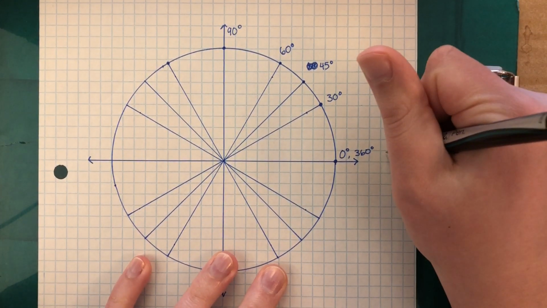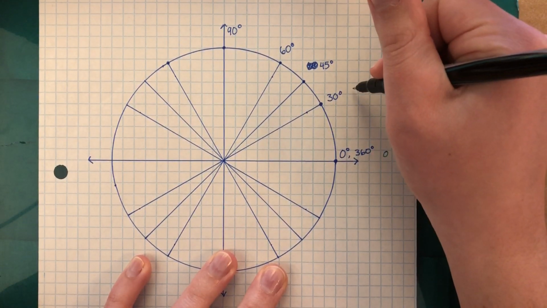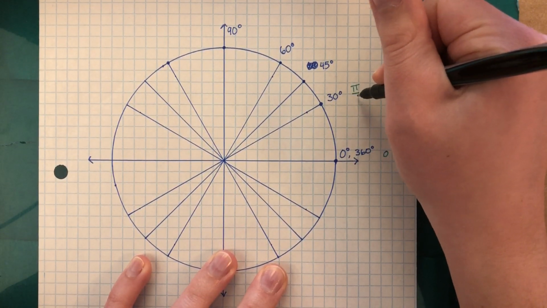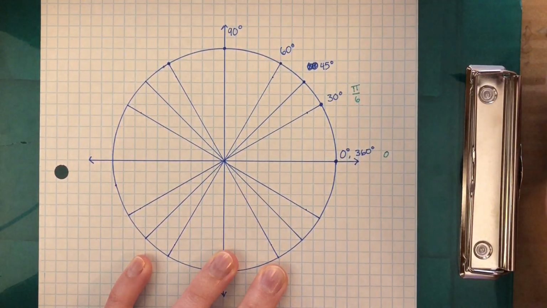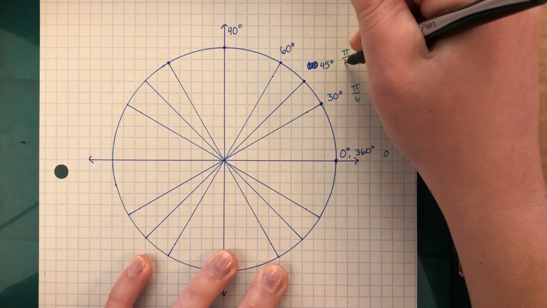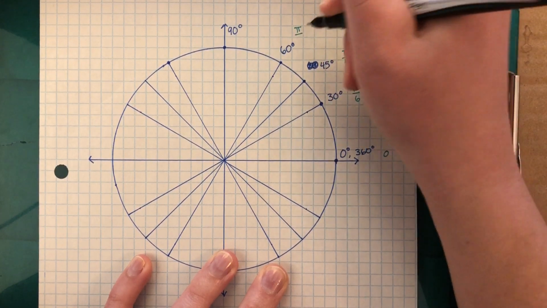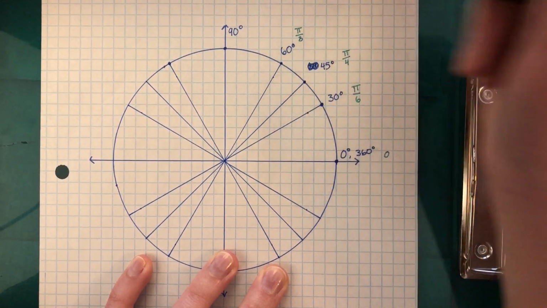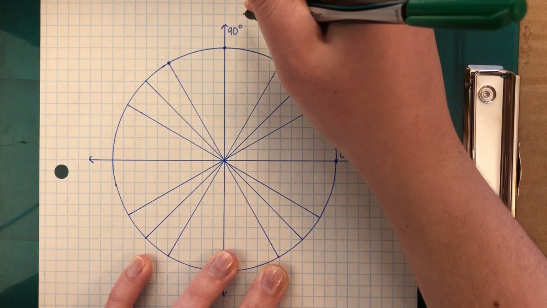So I'm going to write the angle in radians in green next to my degree measurements. Pi over 4, pi over 3. Something's not right about this. No, this is right. Okay.